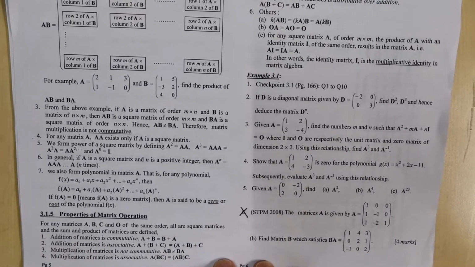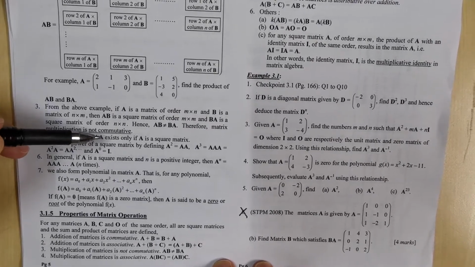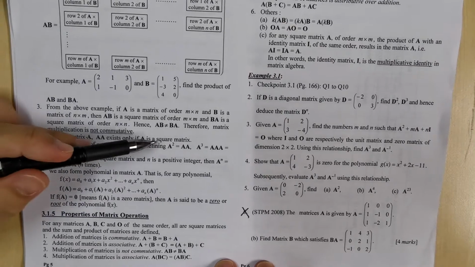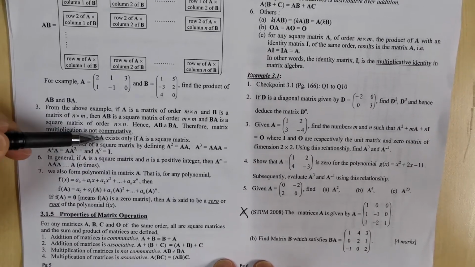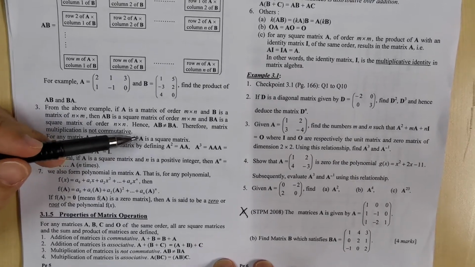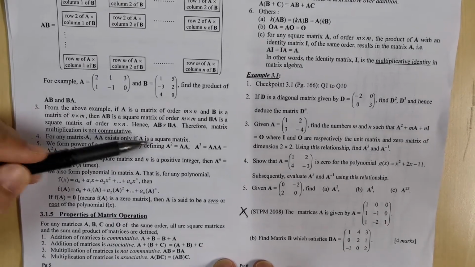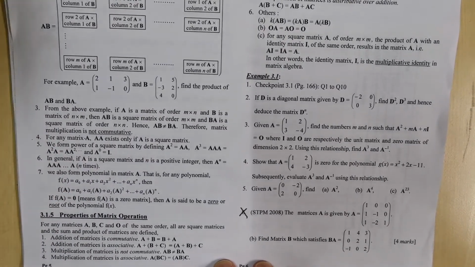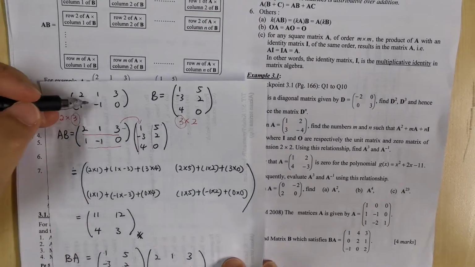Okay, number 4. For any matrix A, A squared exists only if A is a square matrix. A squared means A multiplied by A. Matrix A multiplied by matrix A only exists if A is a square matrix. If A is not a square matrix, cannot. If it is not a square matrix, for example, this one.